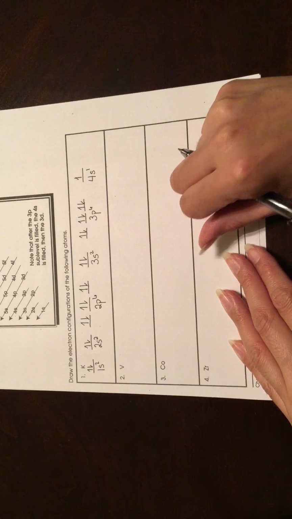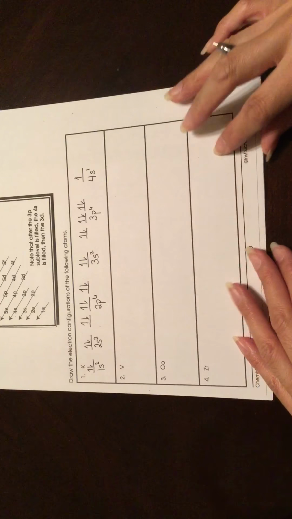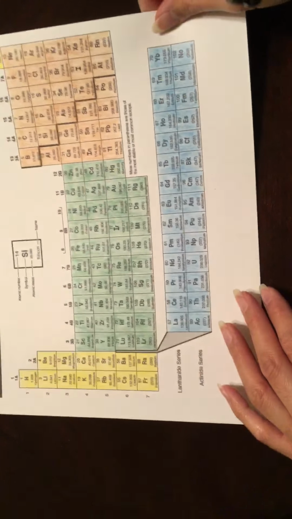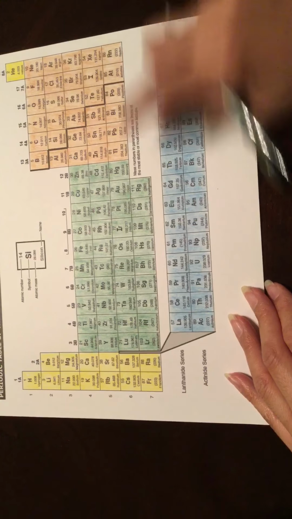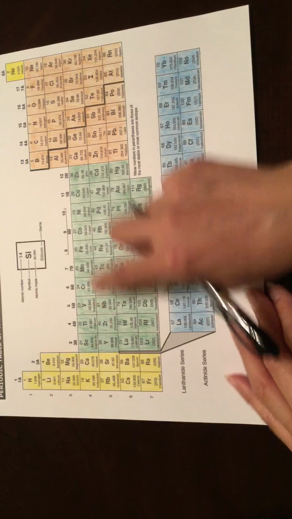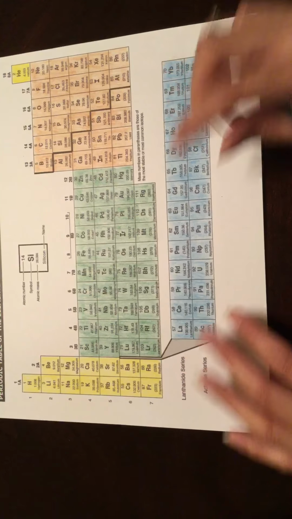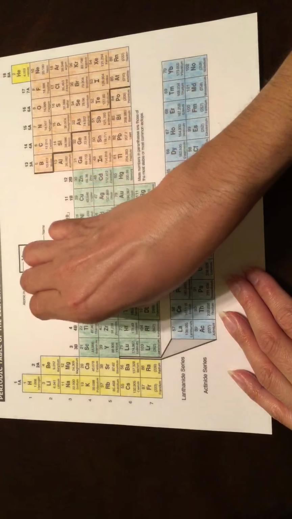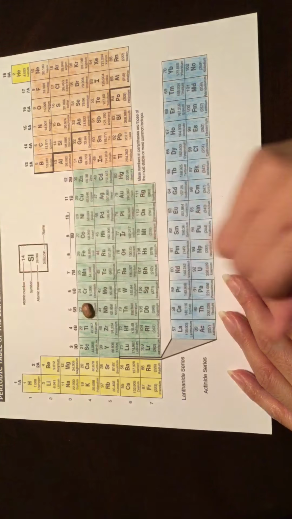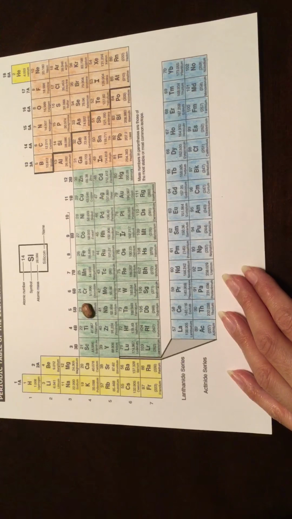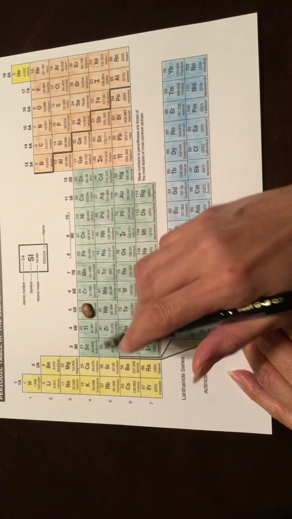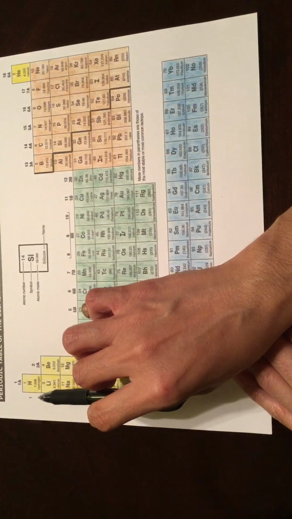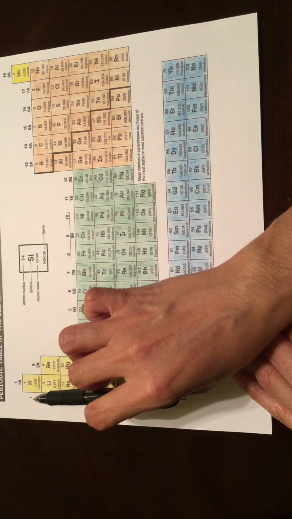Okay? Okay, so let's go on to V. What is V? V is vanadium. Vanadium's right here located on our periodic table. Okay, so let me get my handy dandy little bean marker. I'm going to start with hydrogen, energy level 1.